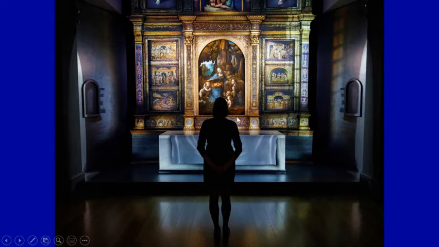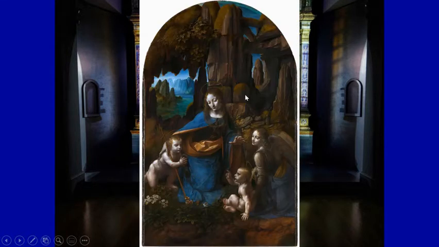Next painting that we're going to look at is the one that's right in the center here that the person in the photo is looking at, and it's called the Virgin of the Rocks. And so it shows the Virgin Mary with her arm around St. John the Baptist. Jesus is down there, and then there's an angel over here. So here's what it looks like. Again, Virgin Mary, St. John, Jesus, and then the angel.